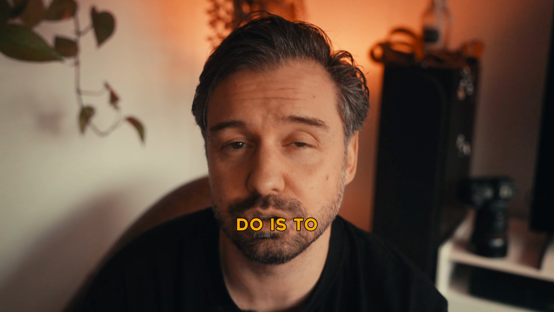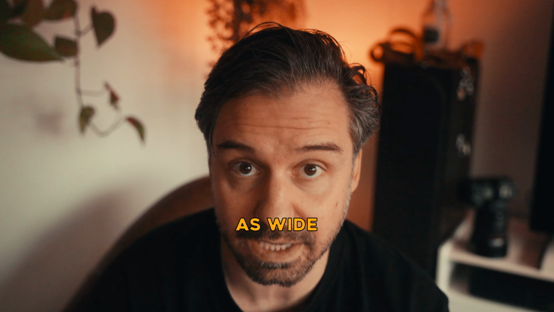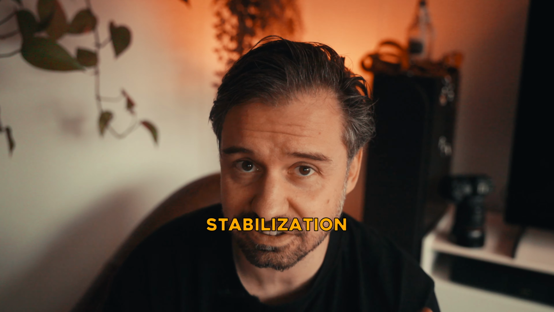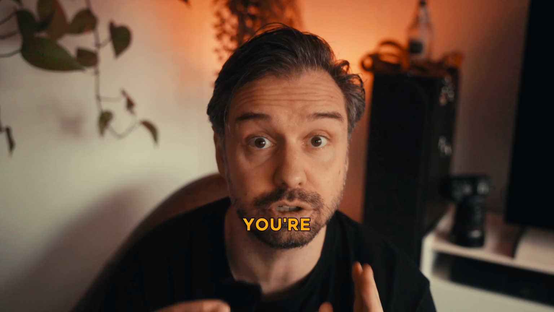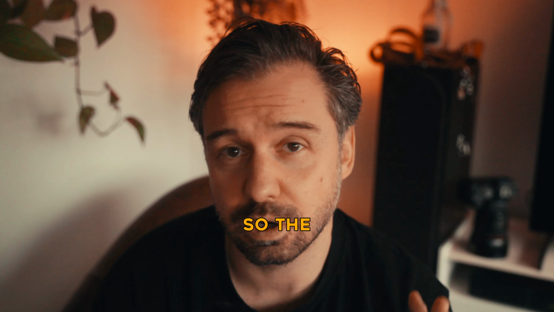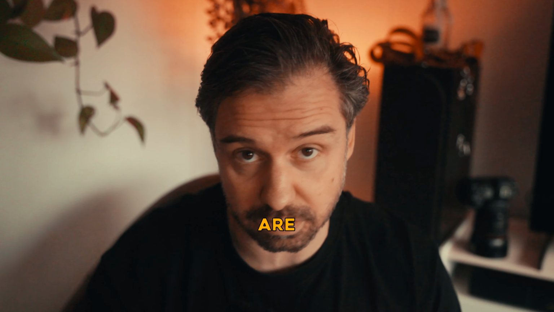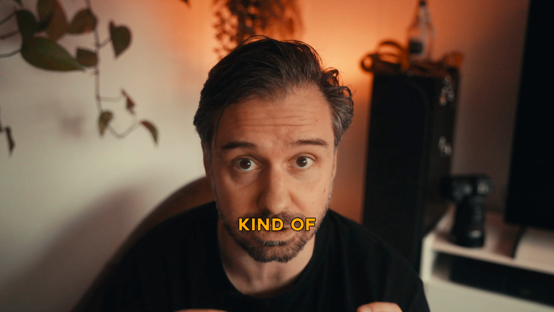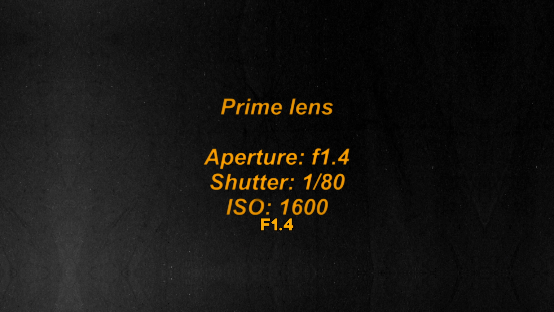The most important thing you do is to open up your aperture as wide as possible. If you have camera or lens stabilization, definitely use it because you're going to need it in the low light conditions. So the settings I use when people are eating or not moving around a lot in these kind of conditions would be f1.4, shutter speed 1/80 and ISO 1600.